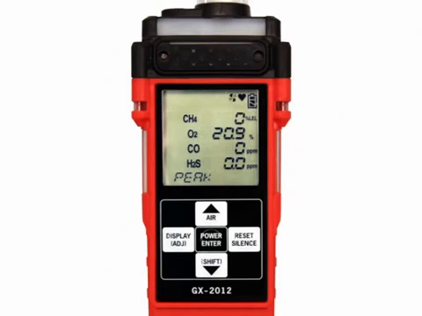The peak screen displays the highest concentrations detected, or lowest for oxygen, since the GX2012 was turned on. Peak readings are stored in the GX2012's memory until a higher level is detected, the peak reading is reset, or the GX2012 is turned off. To reset the peak readings during operation, press and hold the reset silence button for a few seconds while in the peak screen.